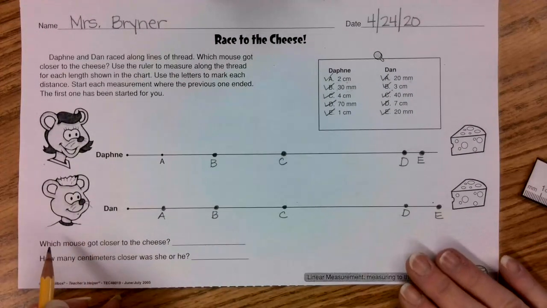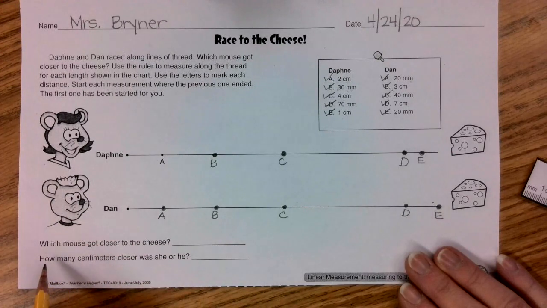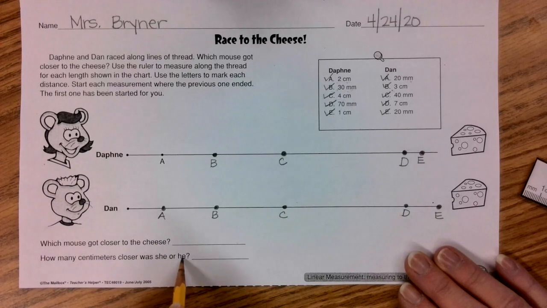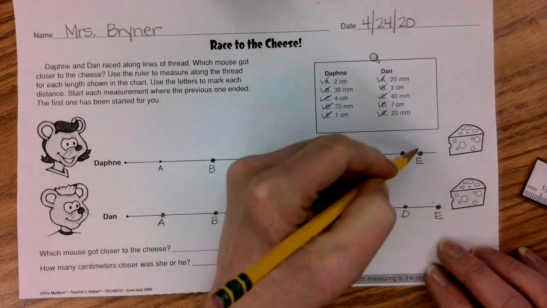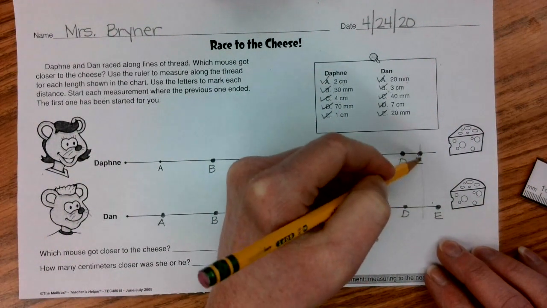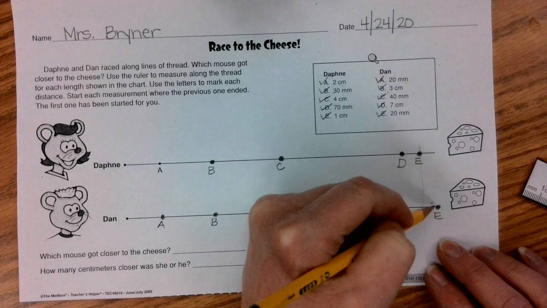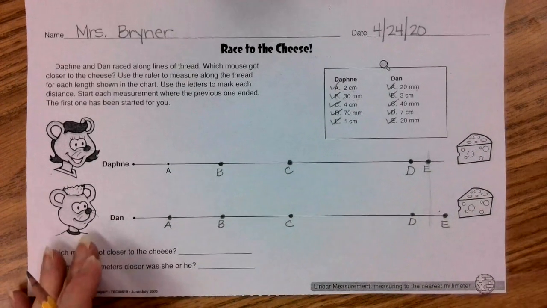So, which mouse got closer to the cheese? I'm going to let you write that in. How many centimeters closer was he? So how many centimeters closer did he get than Daphne? Okay, he got this much further, which is how much? And you're going to write that in, all right?